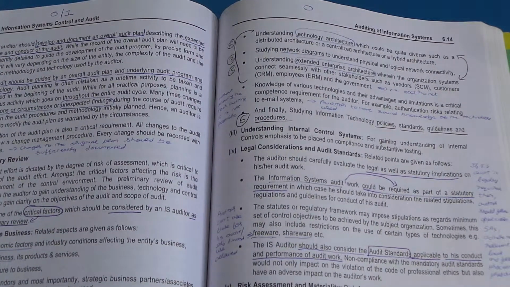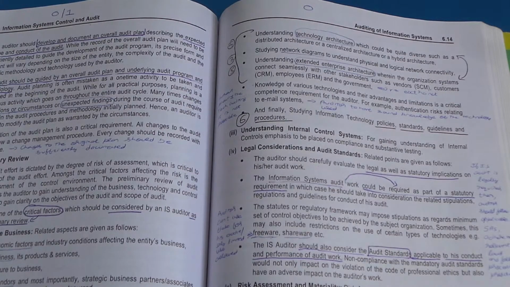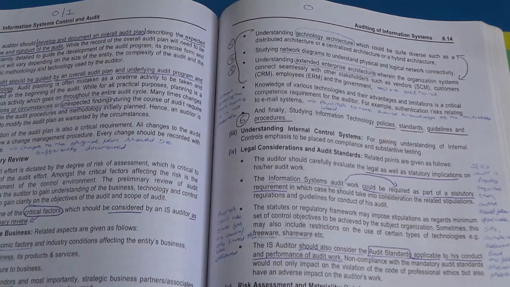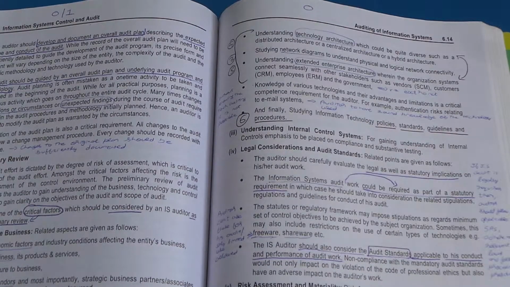And point 5 would be to understand extended enterprise architecture. And the last point would be to study policy, standards and guidelines issued by that client or the management of that client. So these are the 6 points with regards to the technology understanding. The order, again I repeat, it is 1, 2, 4, 3, 5, 6.